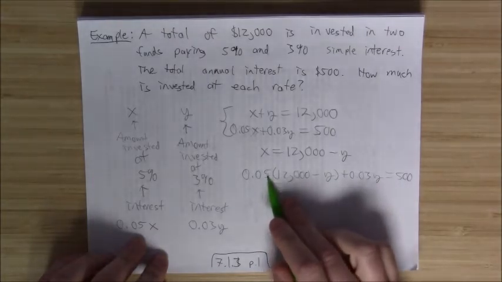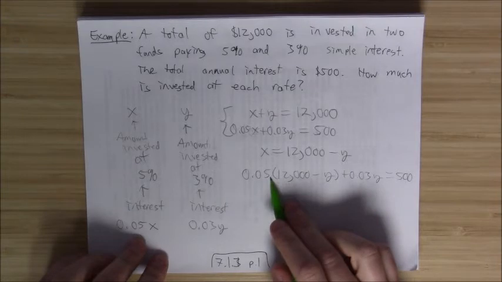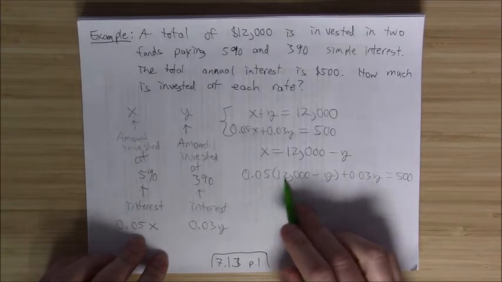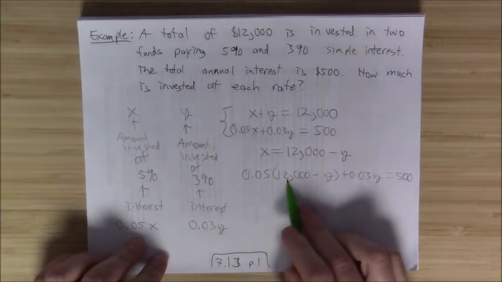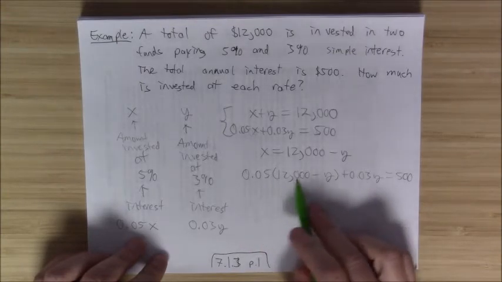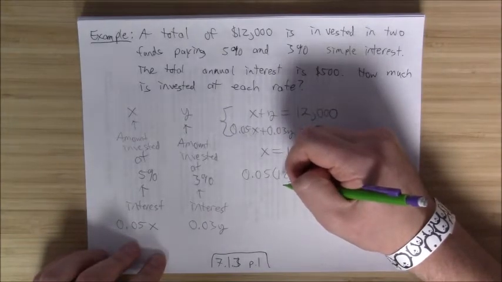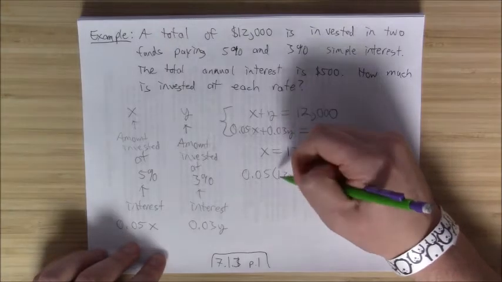Well, if it was 0.5, it would be half, which would be 6,000, and then this is a tenth of that. So it's going to be 600.